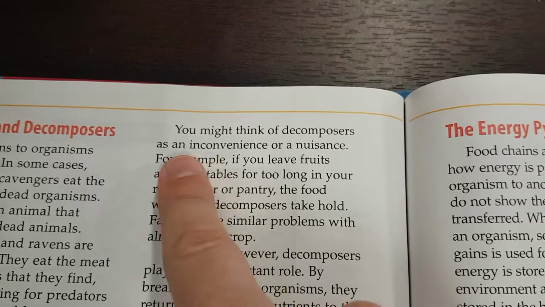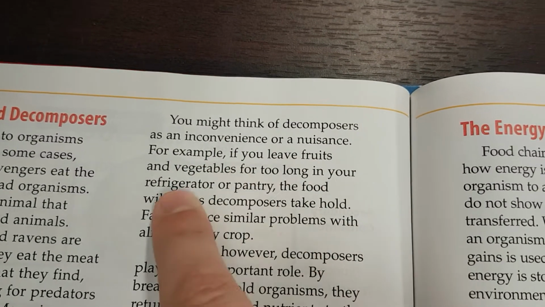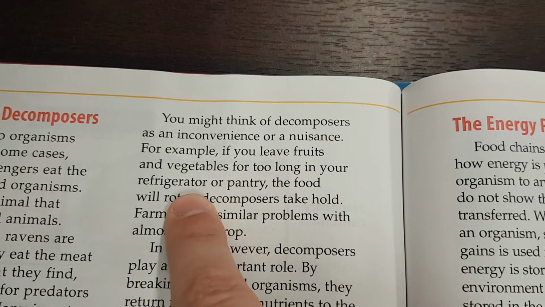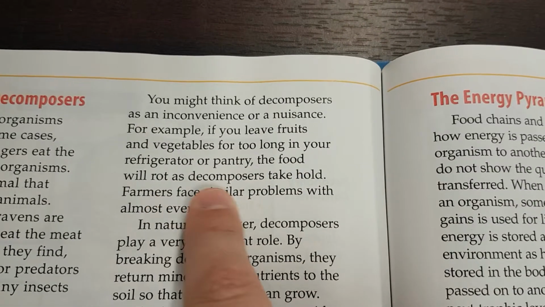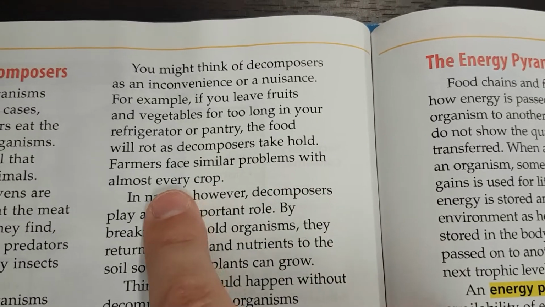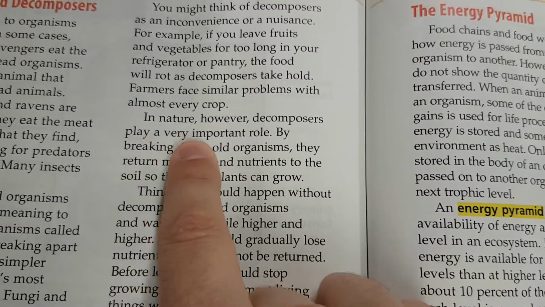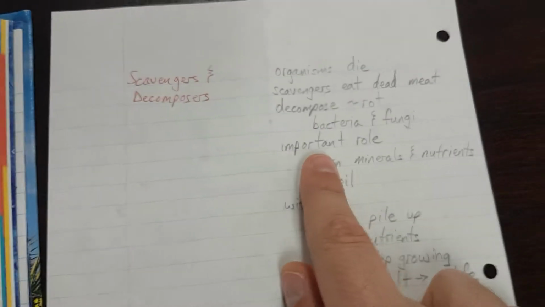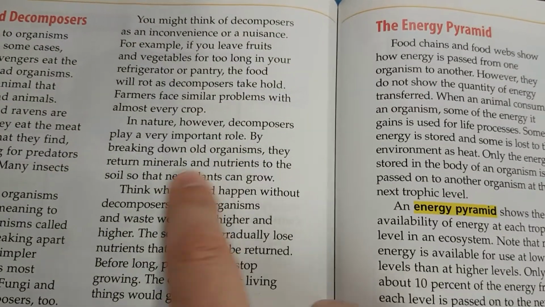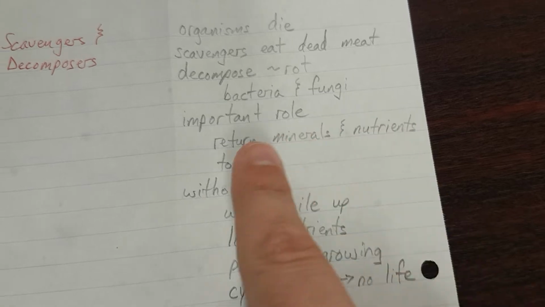You might think of decomposers as an inconvenience or a nuisance. For example, if you leave fruits and vegetables for too long in your refrigerator or pantry, the food will rot as decomposers take hold. Farmers face similar problems with almost every crop. In nature, however, decomposers play a very important role. By breaking down old organisms, they return minerals and nutrients to the soil so that new plants can grow.